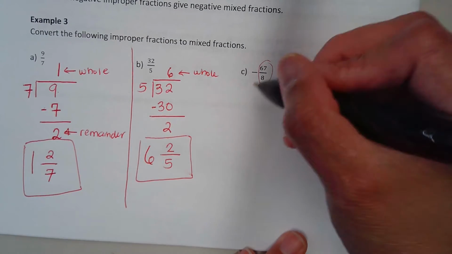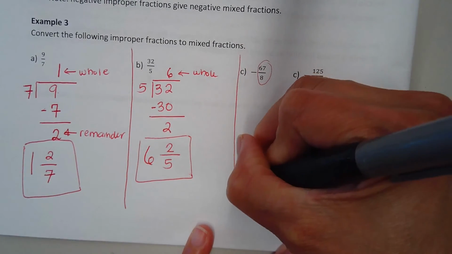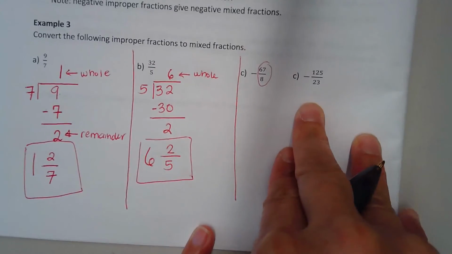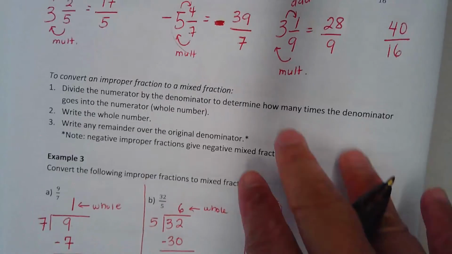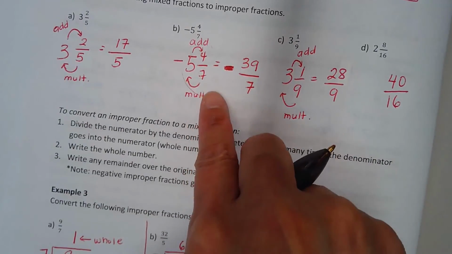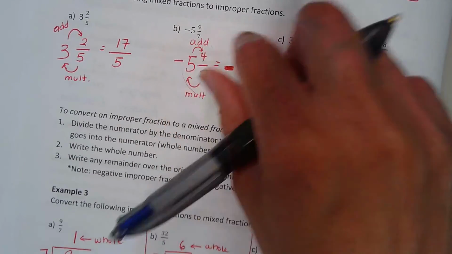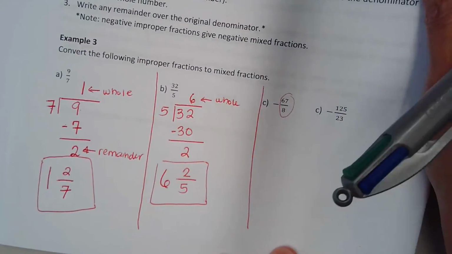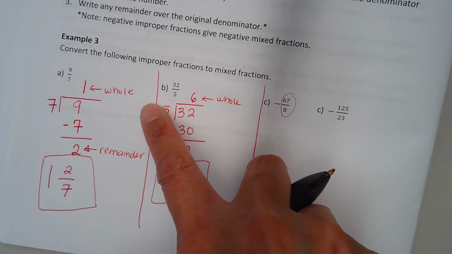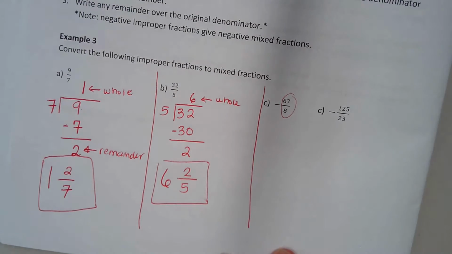Okay, let's try this one. Do you notice something? This is multiply and add. And what's the other one? Divide and subtract.